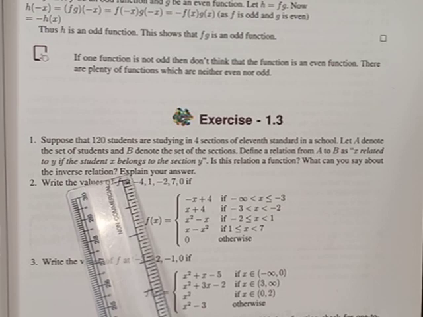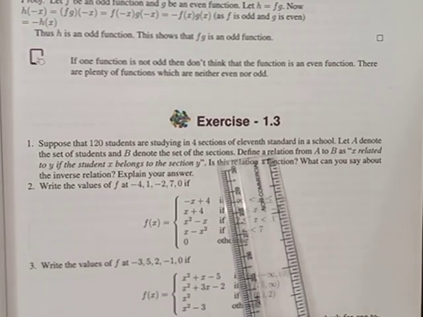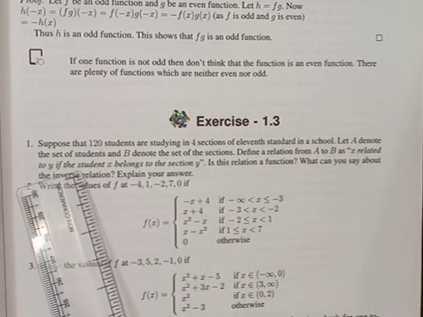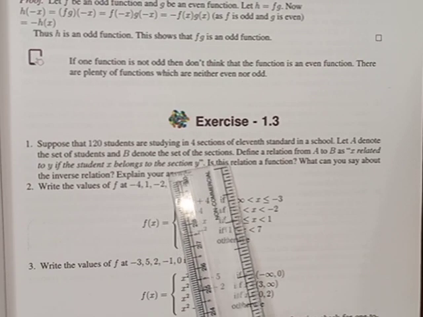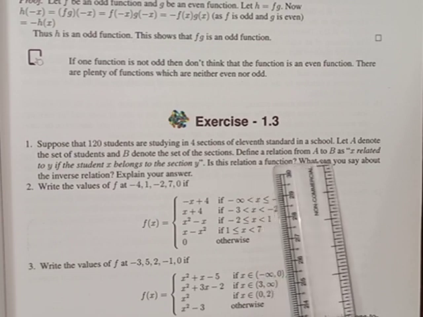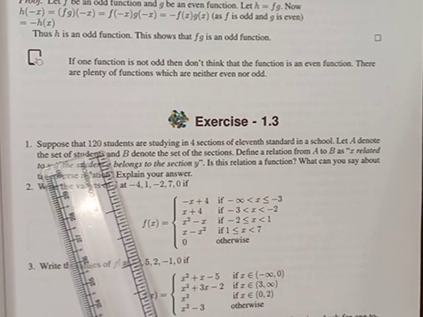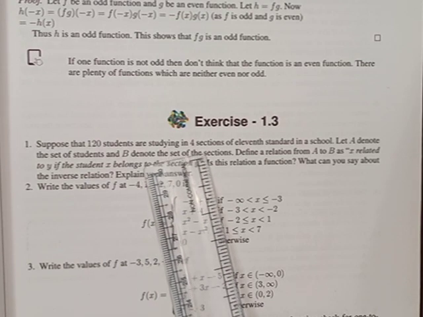Problem number 1. Suppose that 120 students are studying in 4 sections of 11th standard in a school. Let A denote the set of students and B denote the set of the sections, 4 different sections. Define a relation from A to B. How many students totally? 120 students and 4 sections of 11th standard.